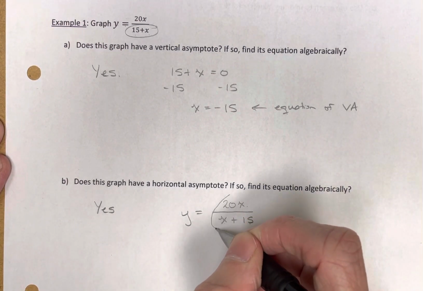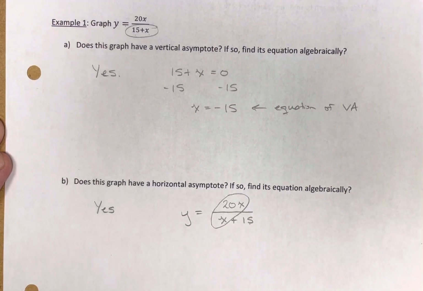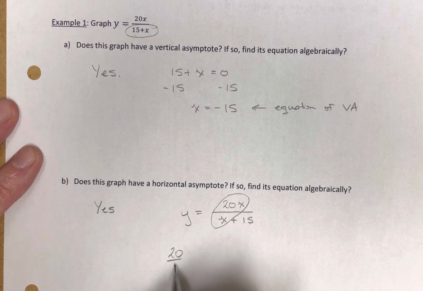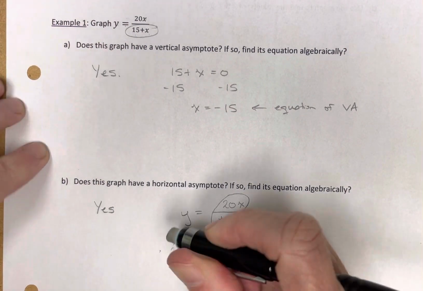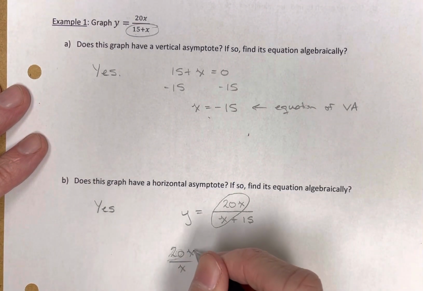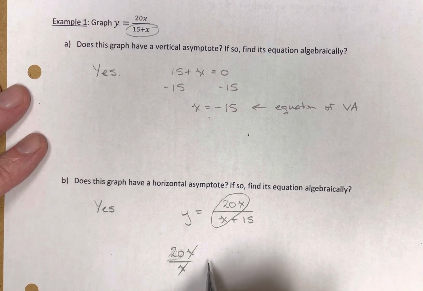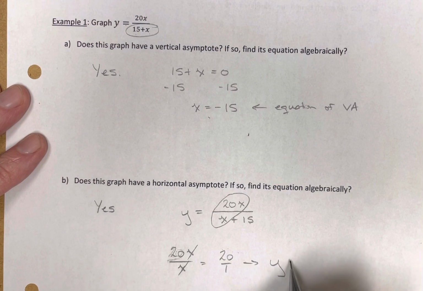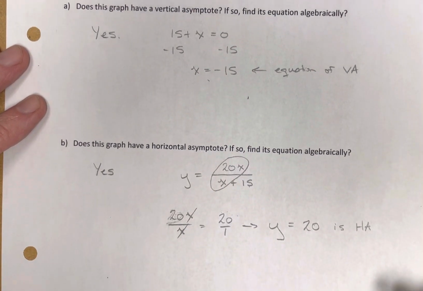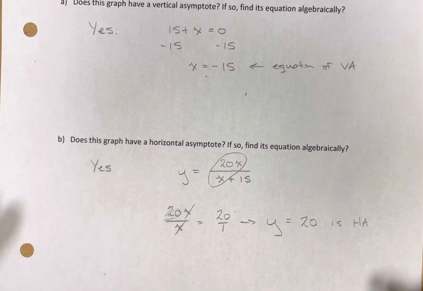And then I look at the leading terms. So I have 20 times x over x. Let's remove common factors. That's a common factor. I have 20 over 1. Well, that tells me I have a horizontal asymptote at y equals 20. Let's take a look.